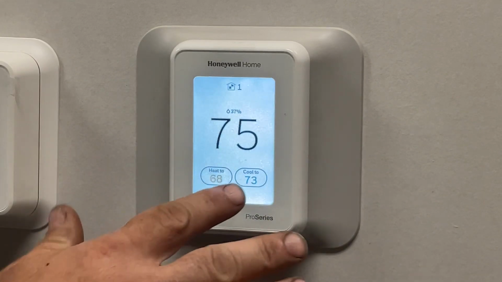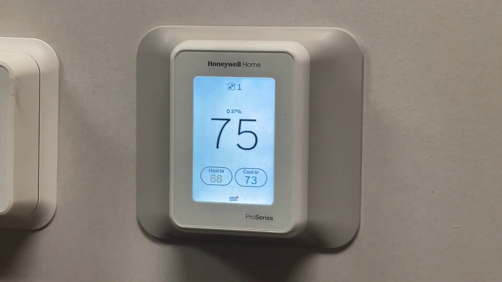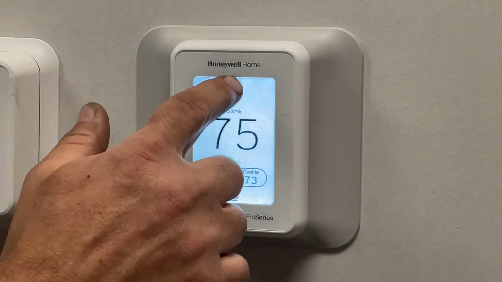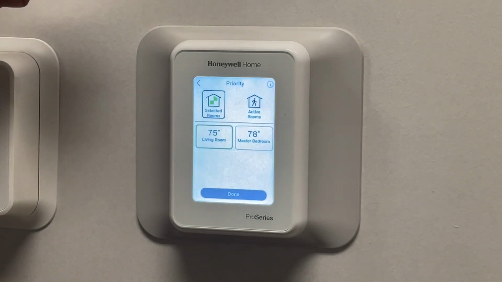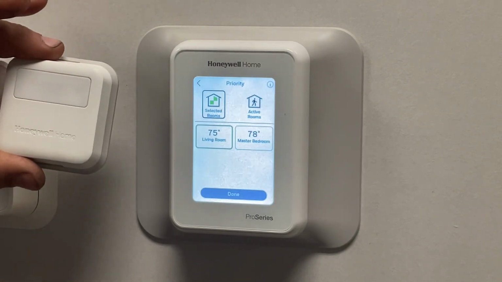And so in this case, it's going to try to cool because I've got the cooling set to 73 and it's 75 degrees in here. And then the heat, if it gets below 68, the heat's going to come on for us. Up here at the top, I have one remote sensor attached to this, and I'm calling it the master bedroom. It's reading a little warm because I've had it in my hands.